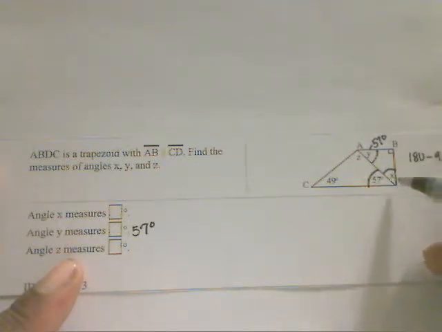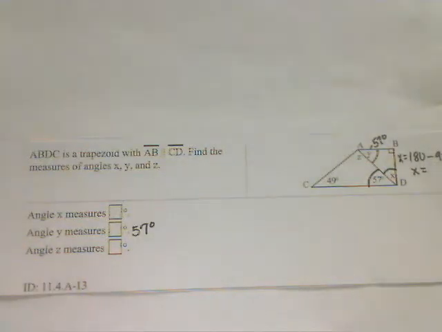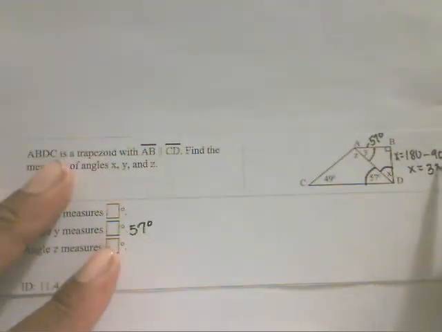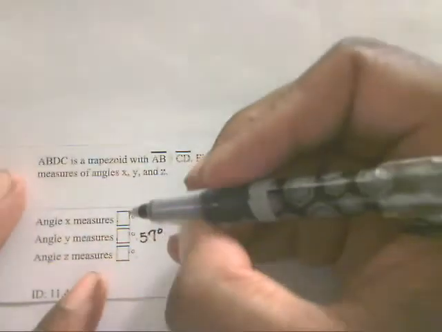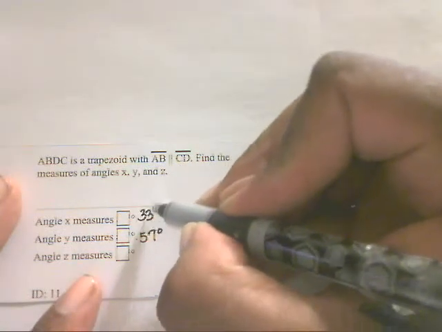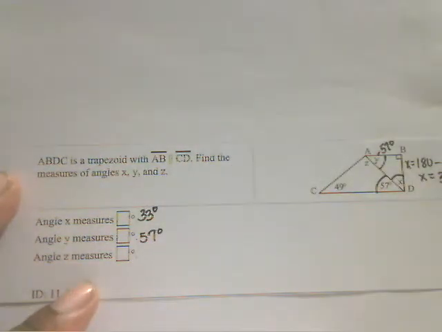That's going to give me what X is. So 180 minus 90 is 90. 90 minus 57 is 33. So angle X is 33 degrees. So angle X has a measure of 33 degrees.